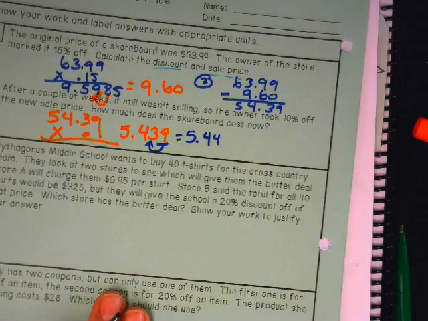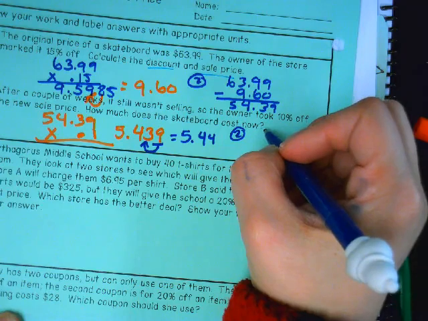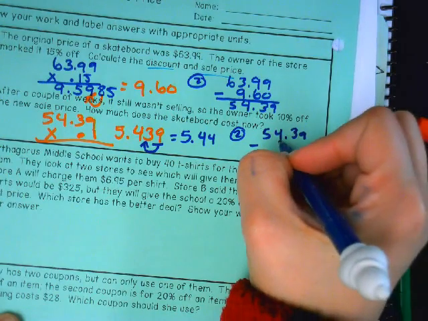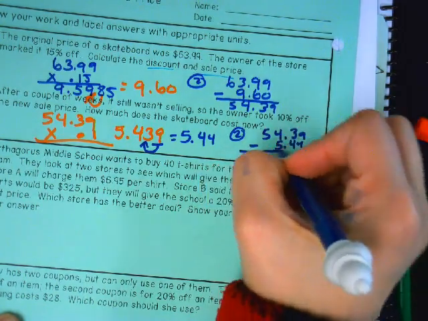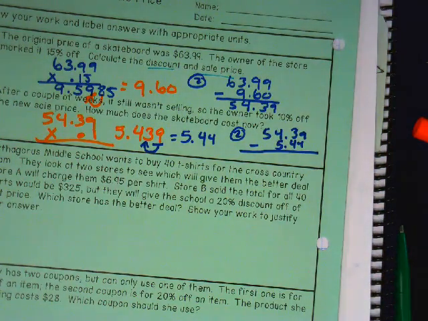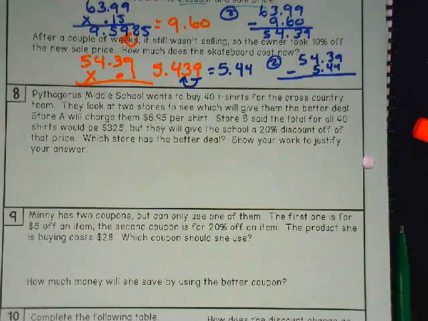All right, so now what's our second step? Subtract. What number goes on top? 54.39 minus 5.44. If I have $50, can I afford this skateboard? 48.95. Calculator, it's your friend. 48.95.